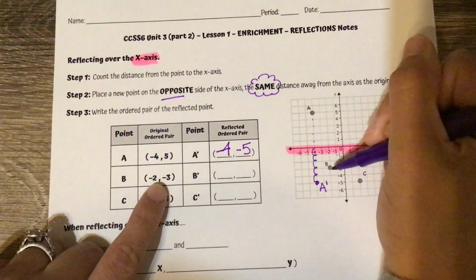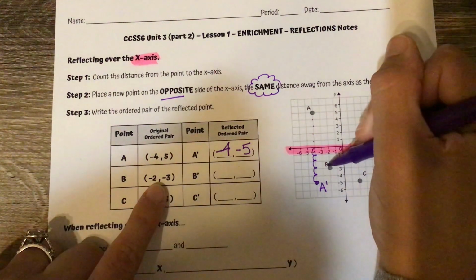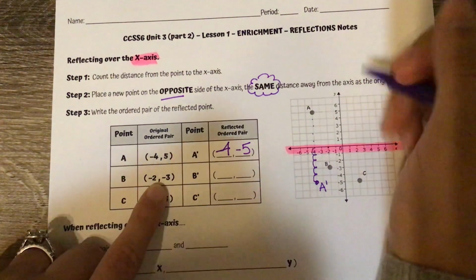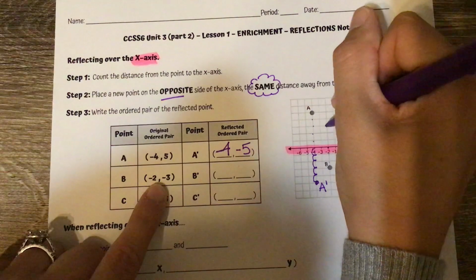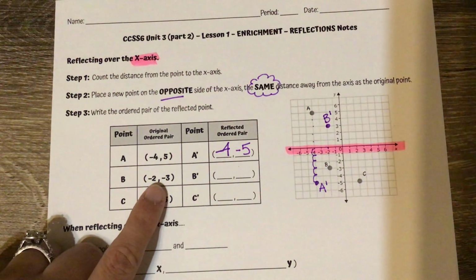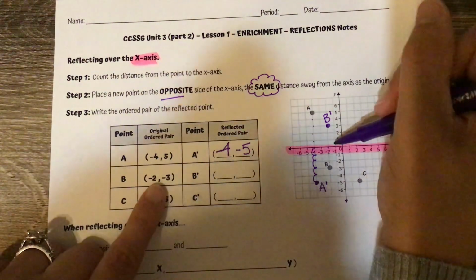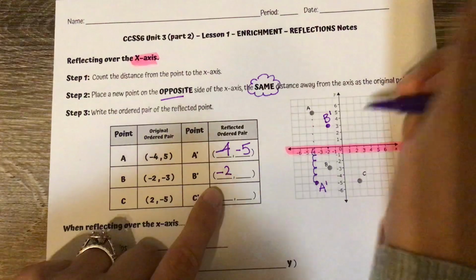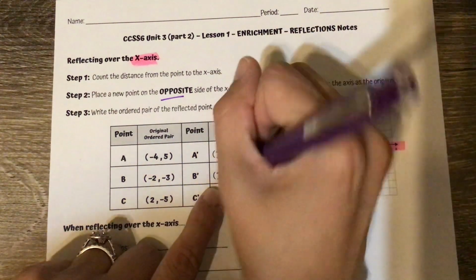This time it's below the x-axis, so I'm going to count above. 1, 2, 3 to get to the axis, so I'm going to go 1, 2, 3 above. That ordered pair is at -2 to the left and 3 up, so +3.